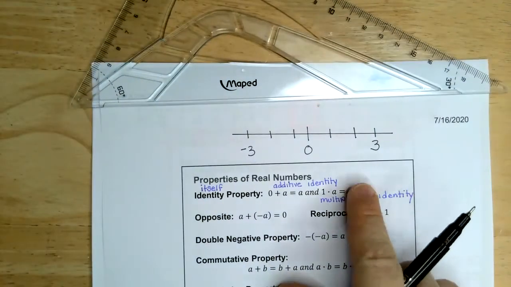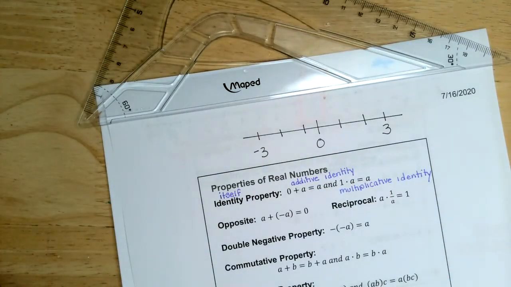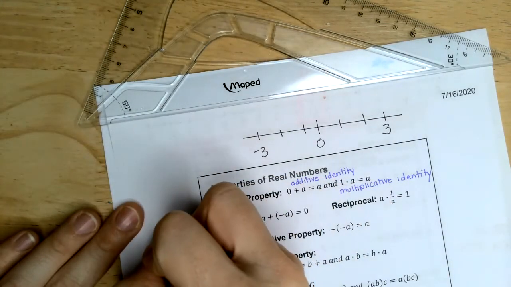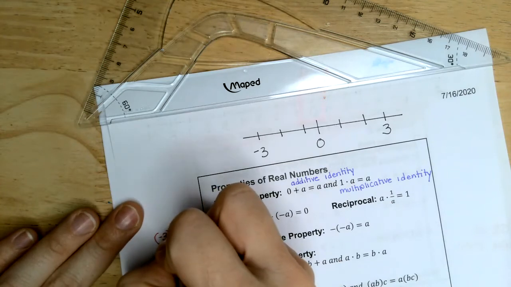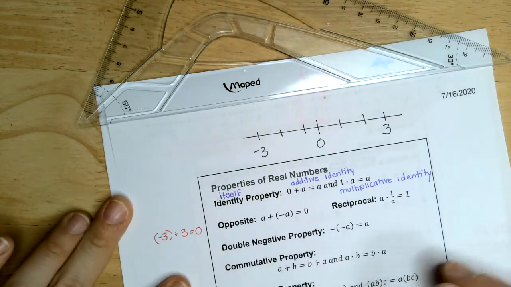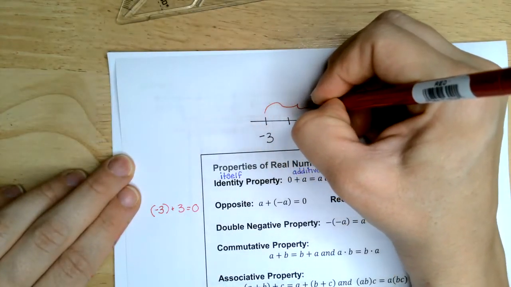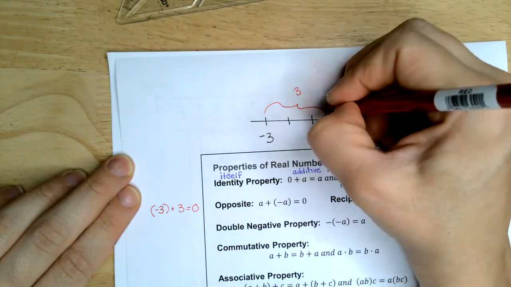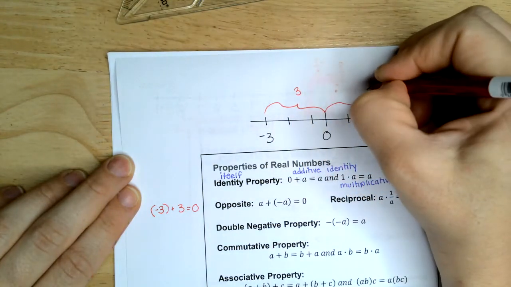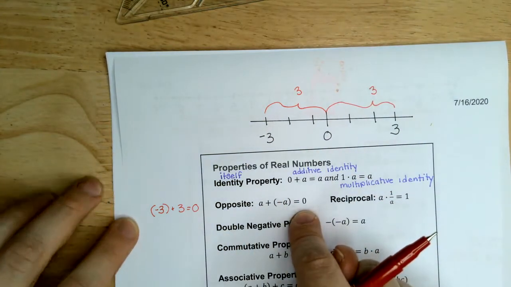So what I'm saying is, -3 plus 3 is 0 because 3 and -3 are both 3 units away from 0. So they're the same distance away on opposite ends, so they will always add up to 0.